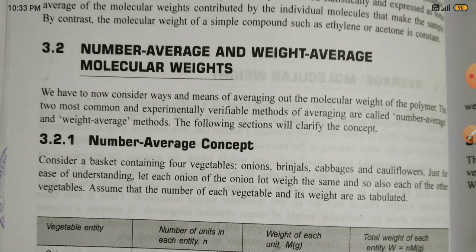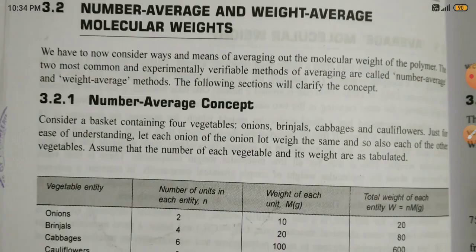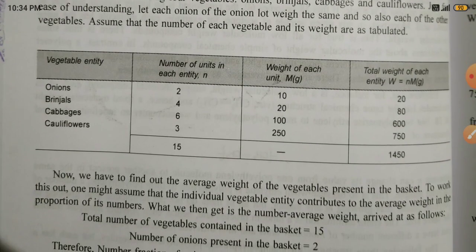Consider a basket containing 4 vegetables: onions, brinjals, cabbages, and cauliflower. Just for ease of understanding, let each onion weigh the same, and so also each of the other vegetables. So this is the number average concept. This is a table. Note it down in your notebook.